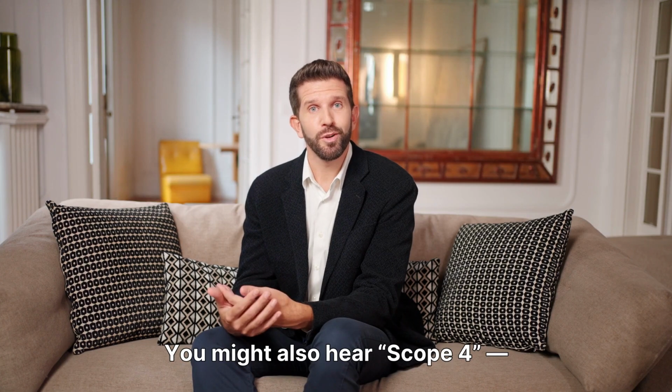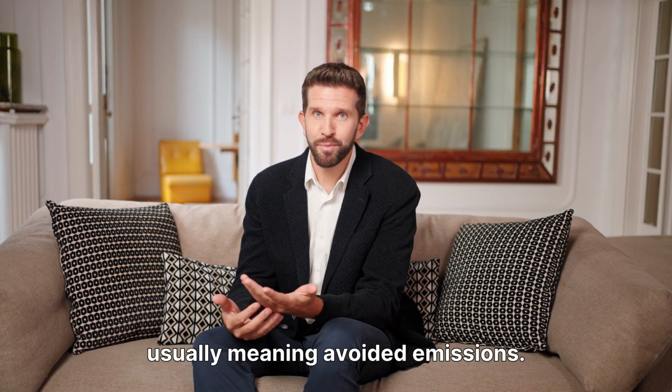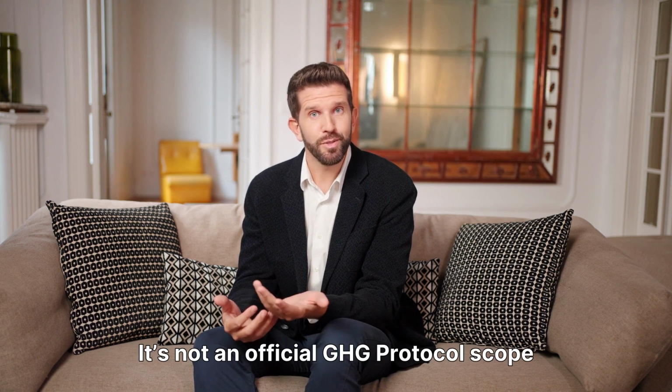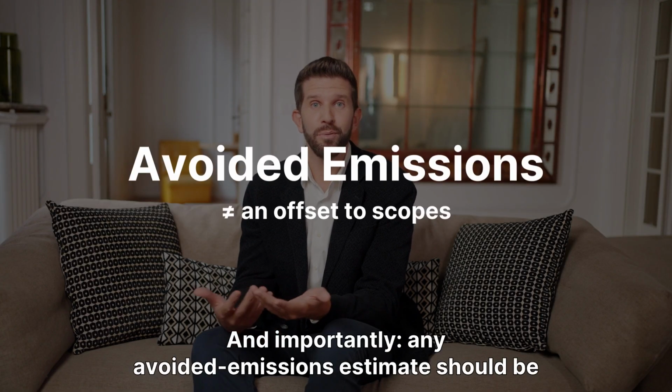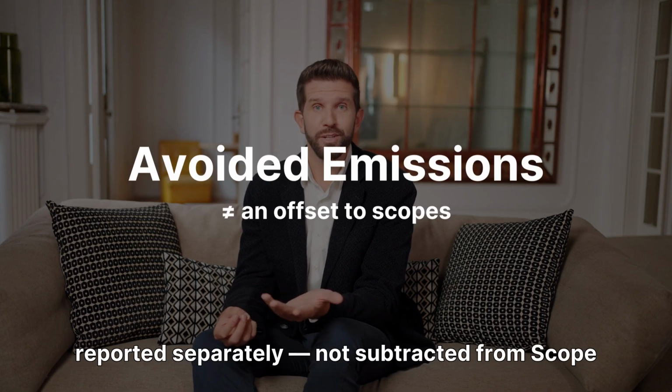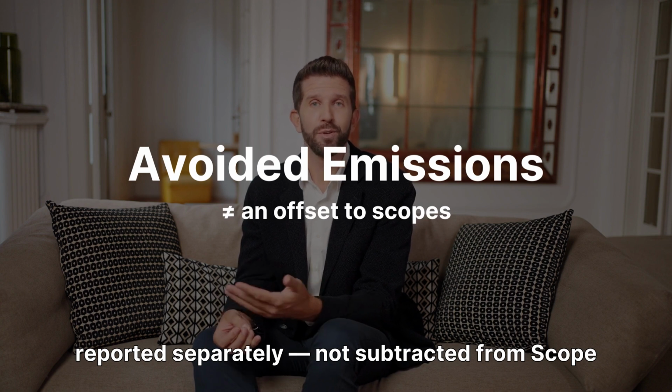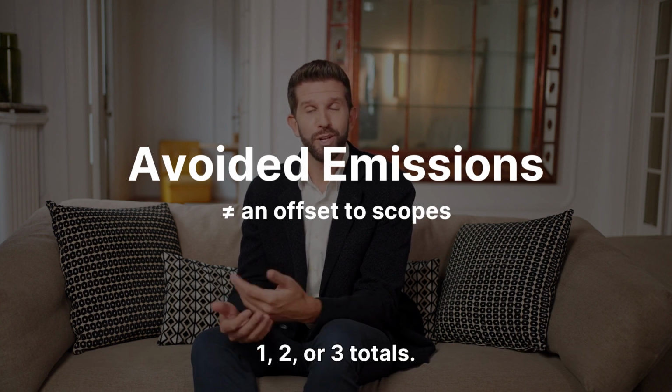You might also hear Scope 4, usually meaning avoided emissions. It's not an official GHG Protocol scope like 1, 2, and 3. And importantly, any avoided emissions estimate should be reported separately, not subtracted from Scope 1, 2, or 3 totals.